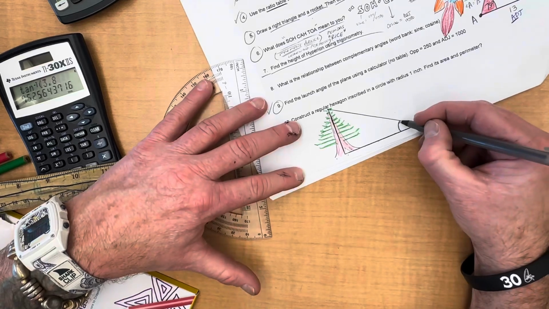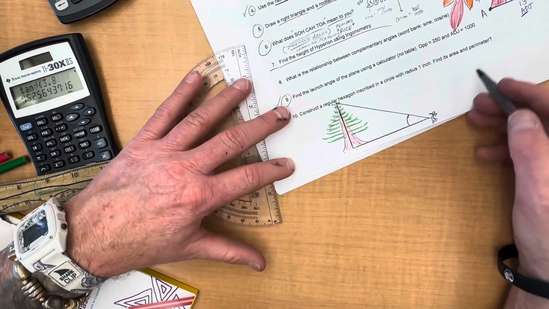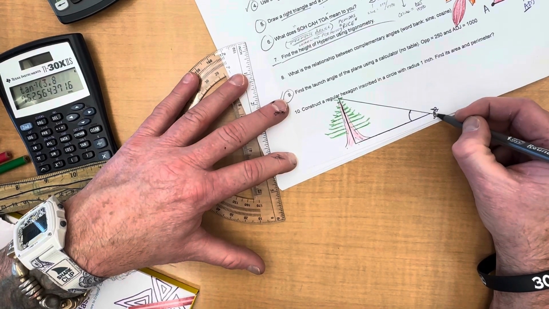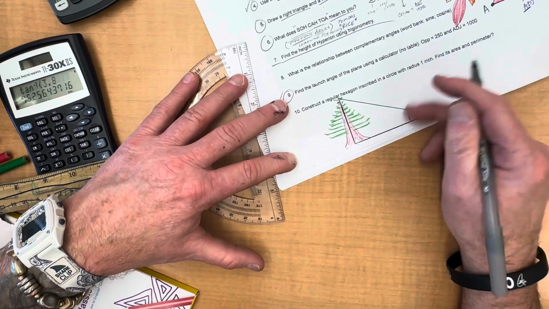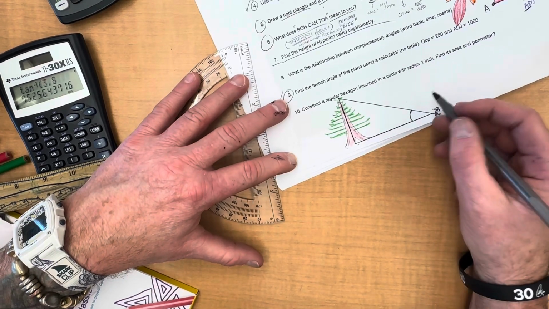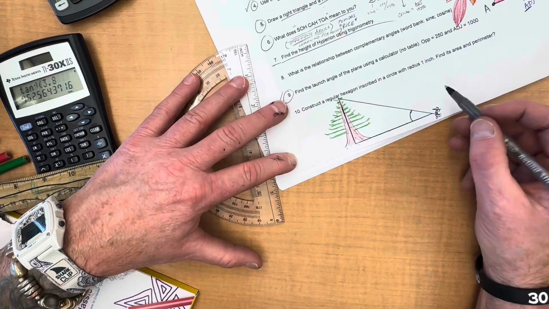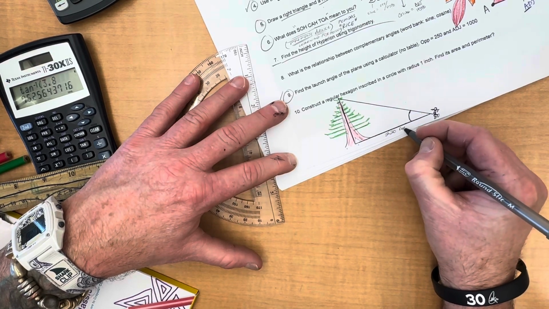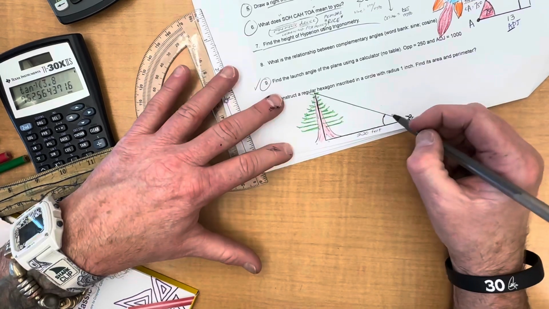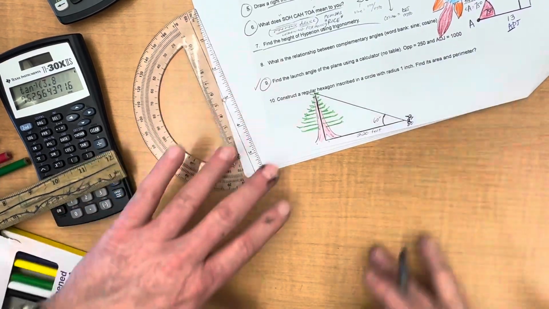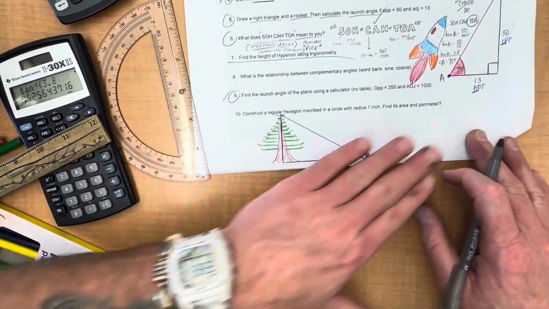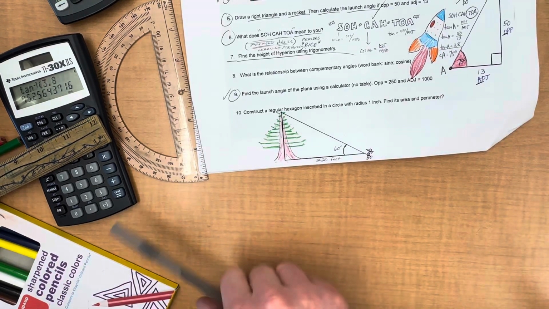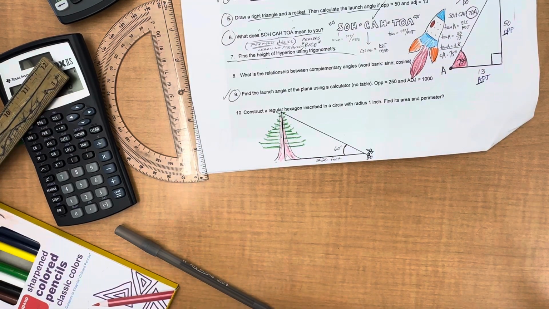There are a couple different ways you could do this one, but let's say you are 220 feet away, and you have to look up at a 60-degree angle to see the top. Pretty easy from here.